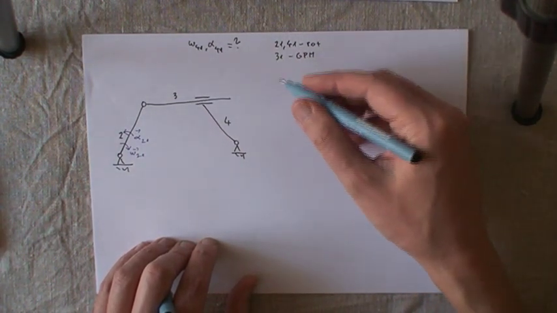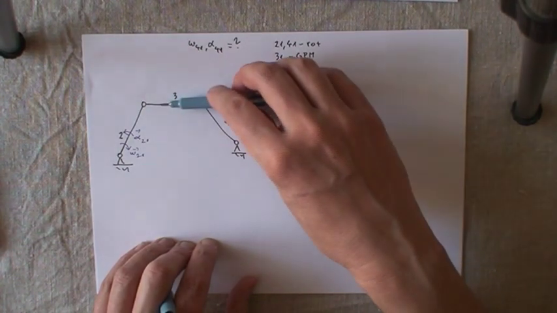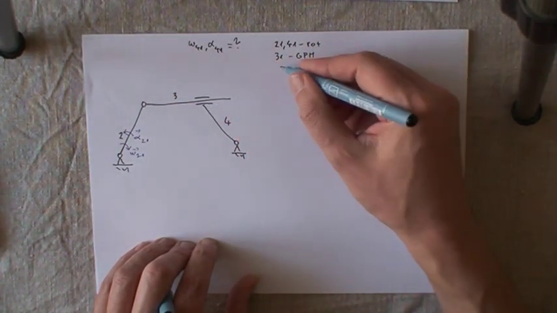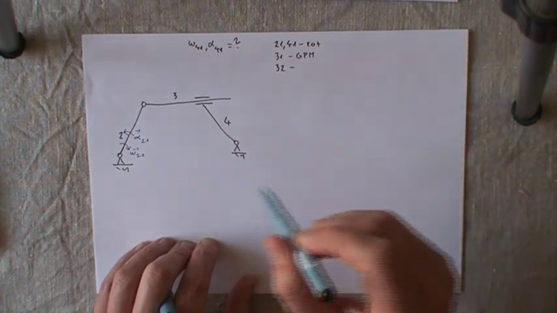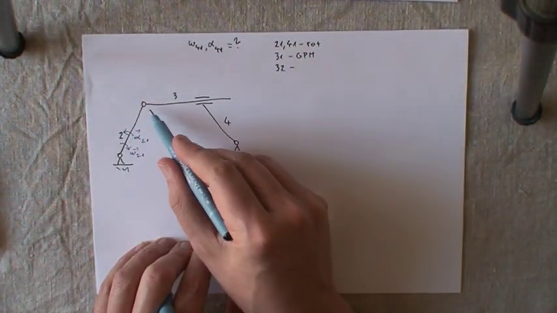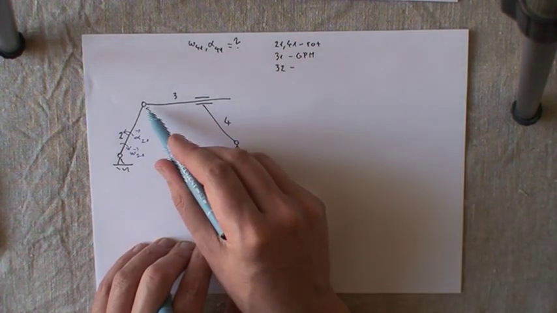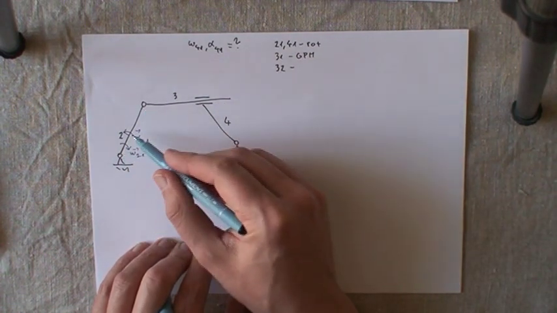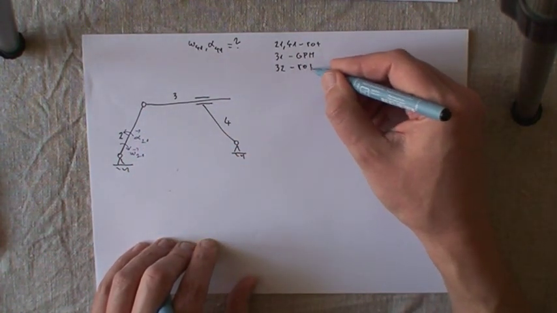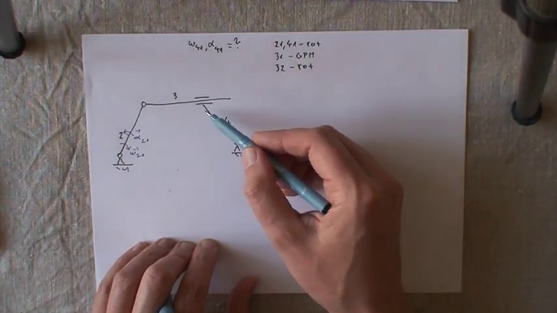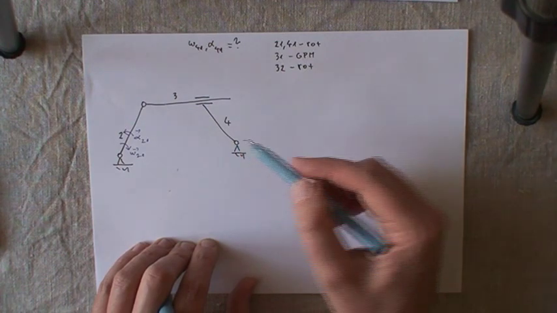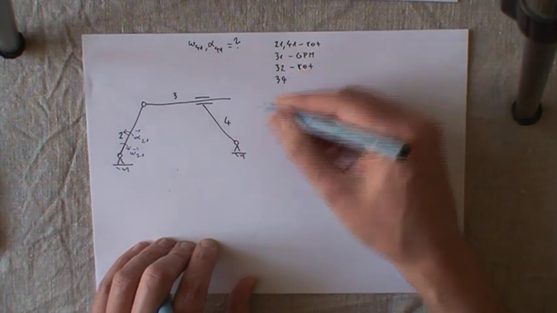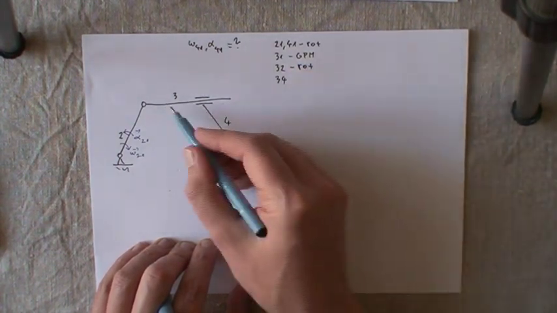And now we have a bunch of relative motions. So, for example, 3,2 is how body number 3 is moving with respect to body number 2, and that would be rotation. 3 with respect to 4, so we can imagine that 4 is not moving at all, and 3 with respect to 4 is translation.